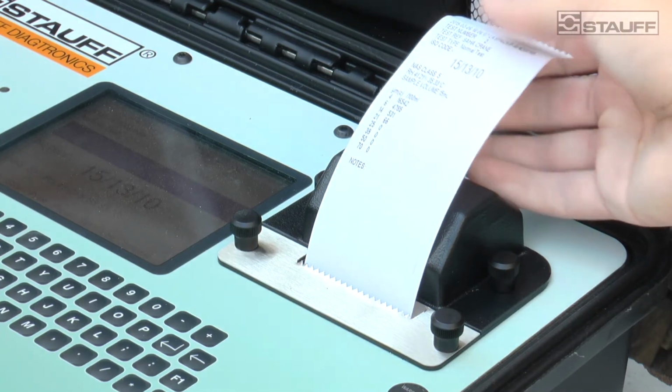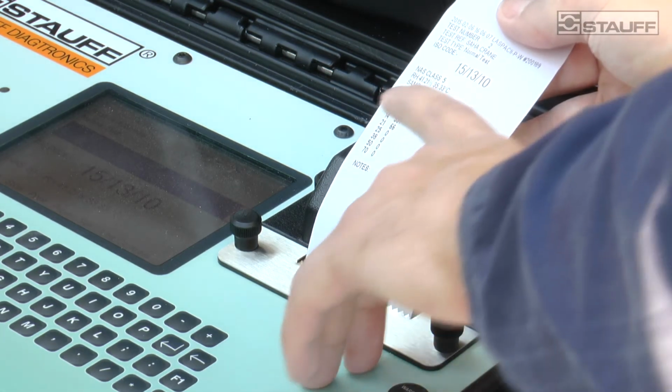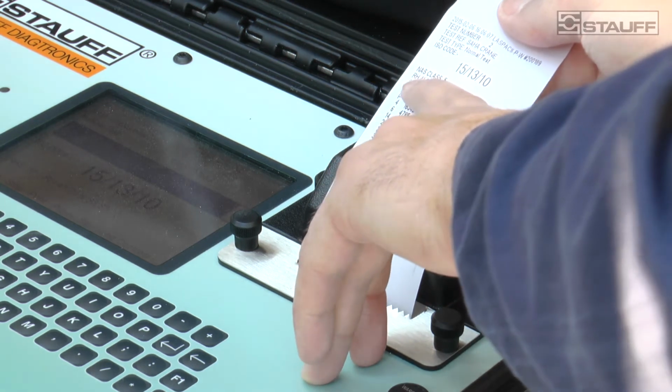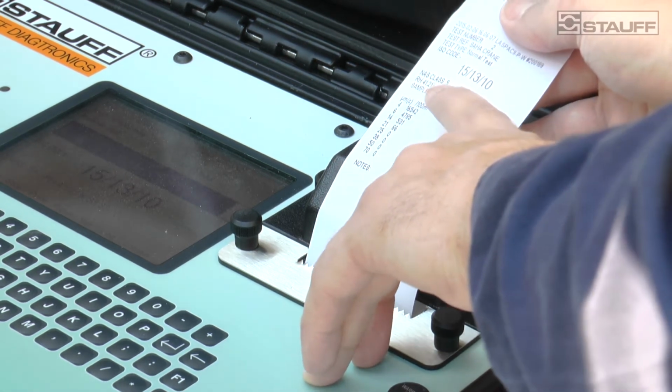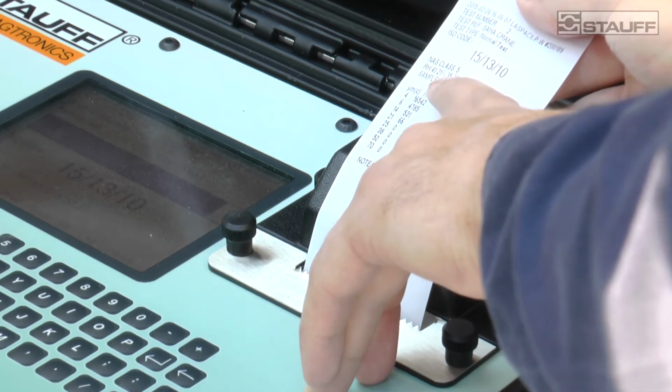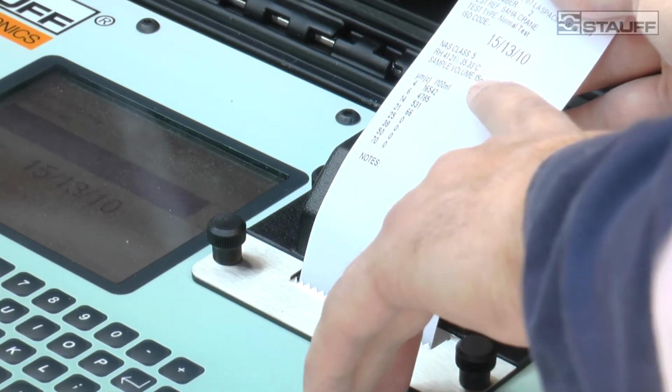So the test is now complete, but this time around we're showing a relative humidity percentage of 41.2% at 35 degrees Celsius temperature.